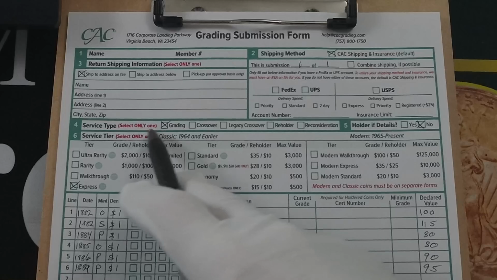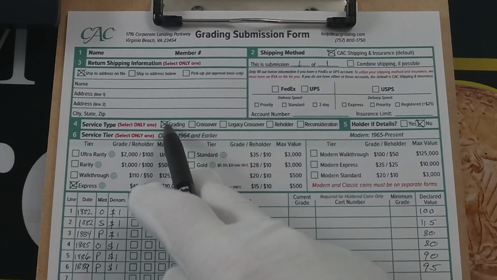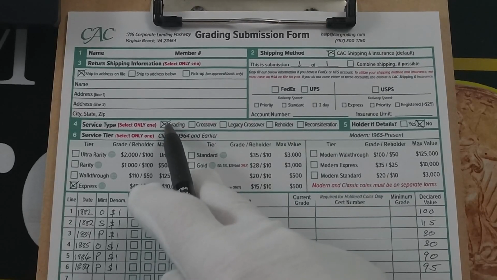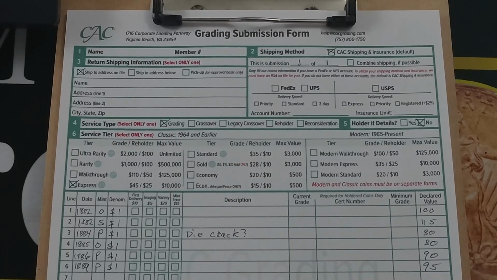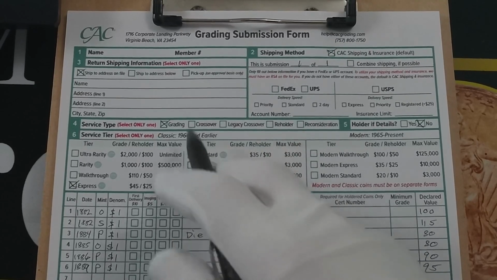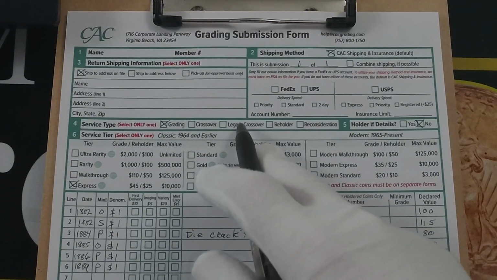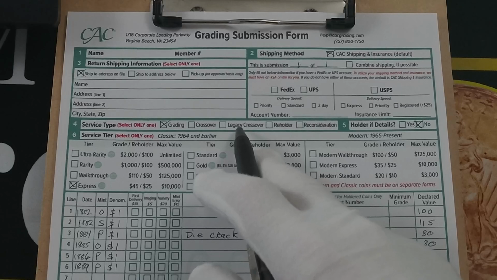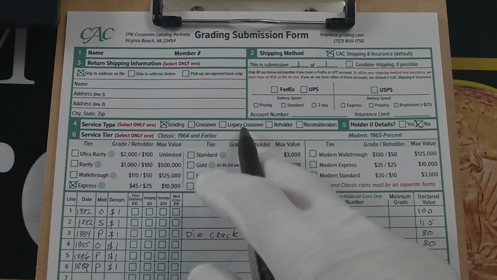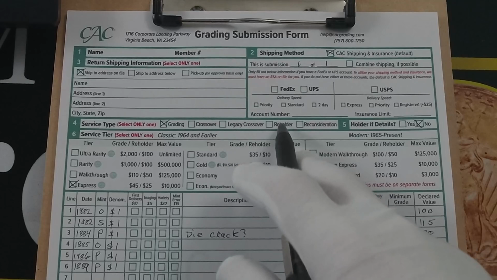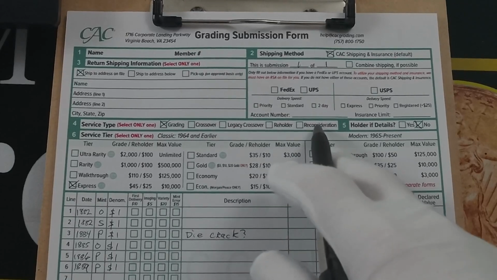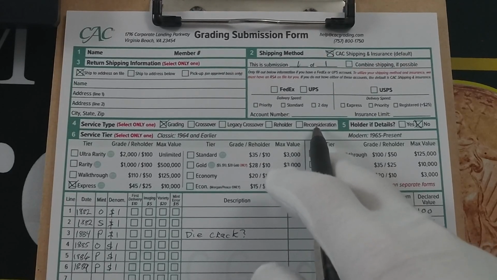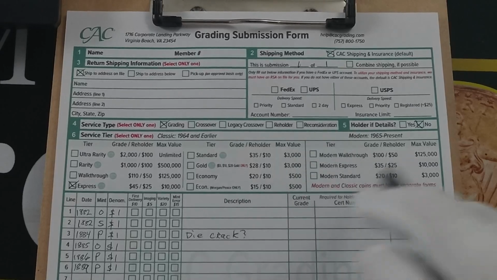The service type, you can only select one. So I am selecting grading. But if, for instance, I was submitting a PCGS slab that I wanted to crack out and put into a CAC slab, whatever they graded at, that would be considered a crossover. A legacy crossover would be a CAC coin that they have already put their sticker on, and now you want them to convert it to a CAC slab. If you need to reholder for some reason, or reconsideration if you feel that it was incorrectly graded.